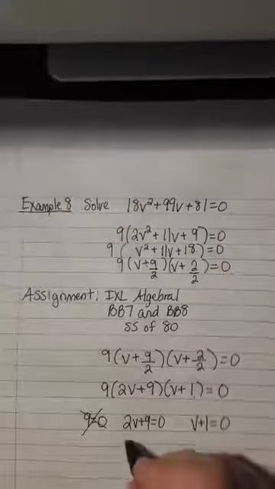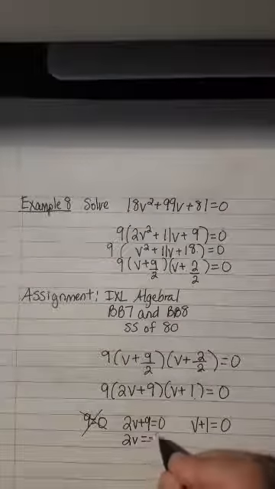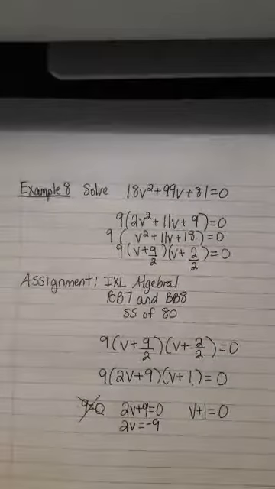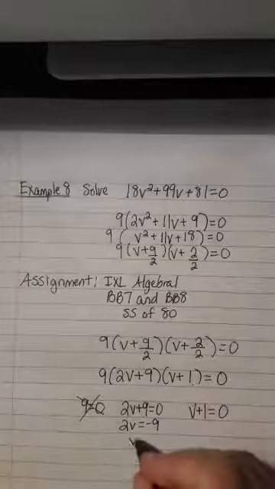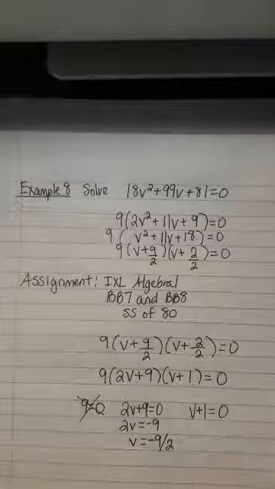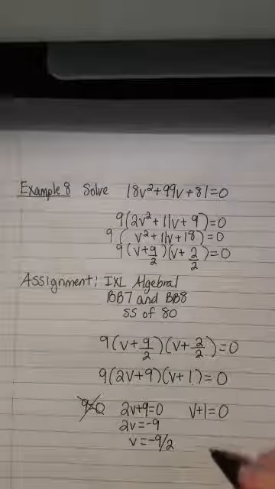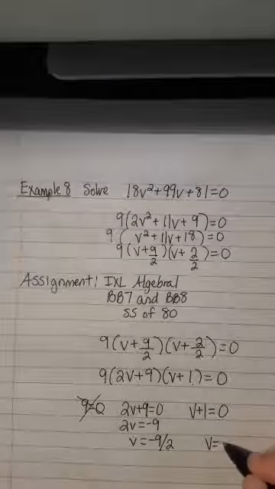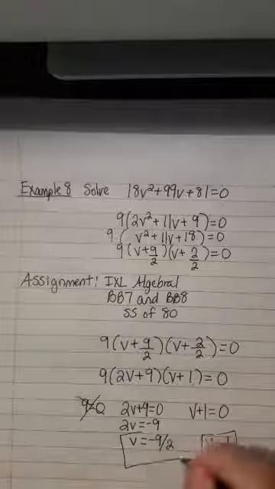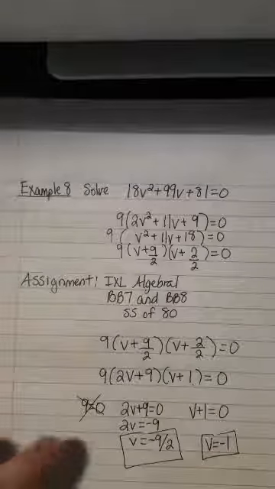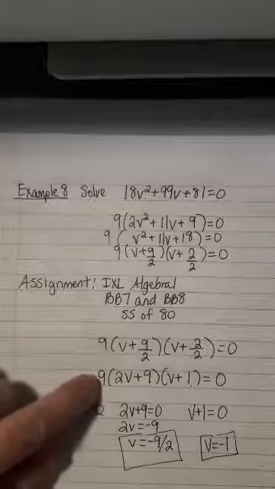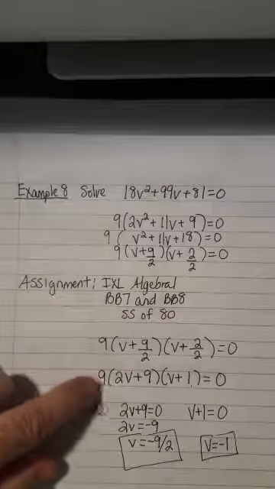So we get 2v equals negative 9, which means v is going to equal negative 9 divided by 2. And over here on this one, we just get v equals negative 1. And that's my two answers. Remember, you don't include 0 as an answer because there's no letter. That was not a letter on the outside. It was a number.